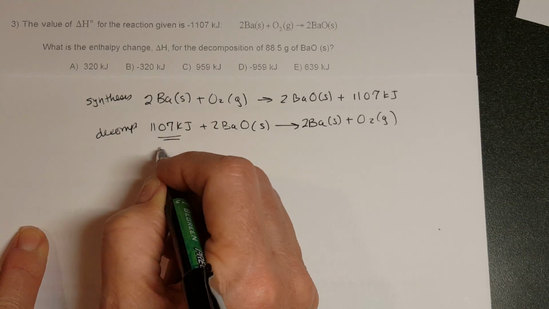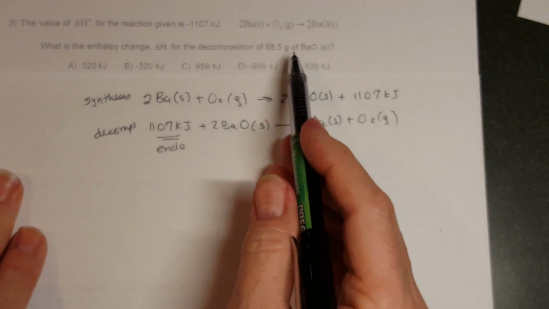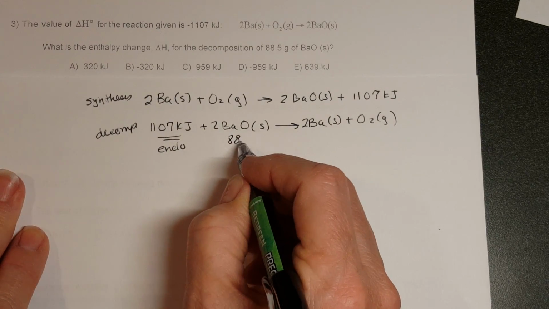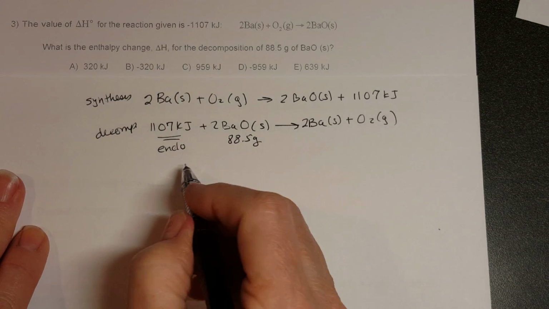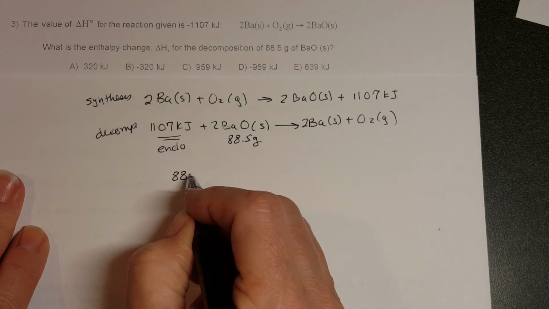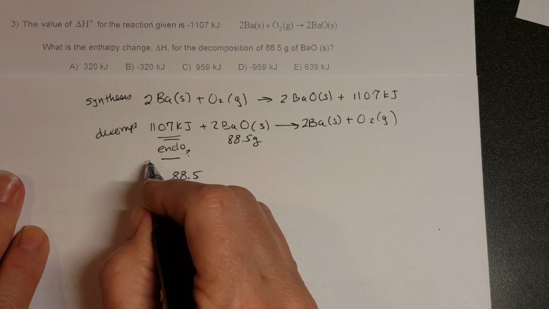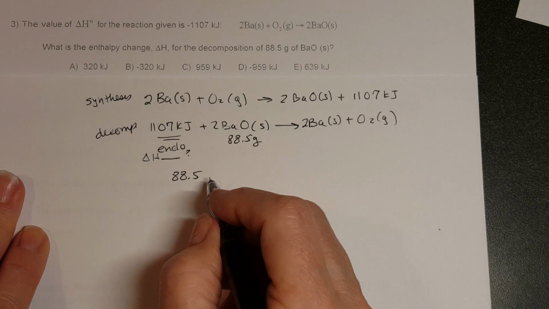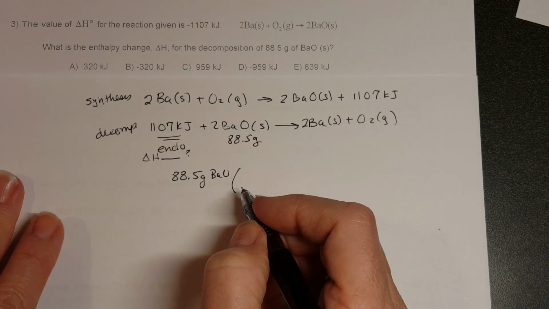Okay, so first of all, we know that this is endothermic. And it asks, what's the delta H? What is the enthalpy change for the decomposition of 88.5 grams of this? So we have 88.5 grams of barium oxide. So this is a stoichiometry question. We have 88.5 grams. We want to know how much enthalpy change. That's the question. 88.5 grams of barium oxide, and we need to use stoichiometry.